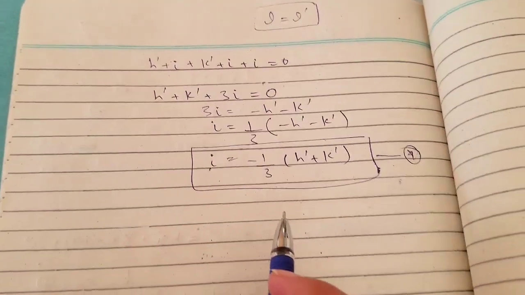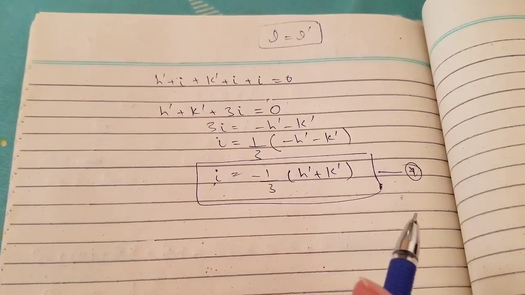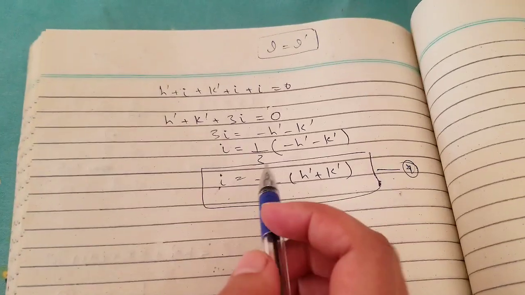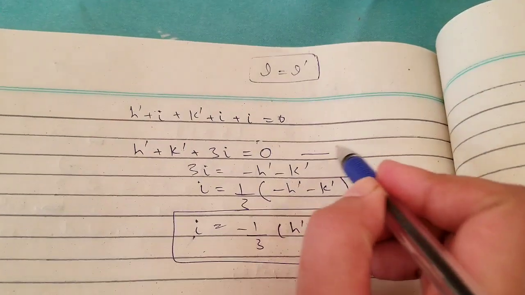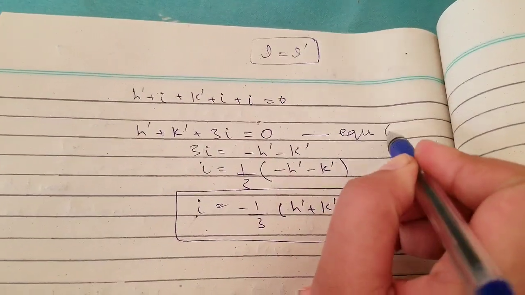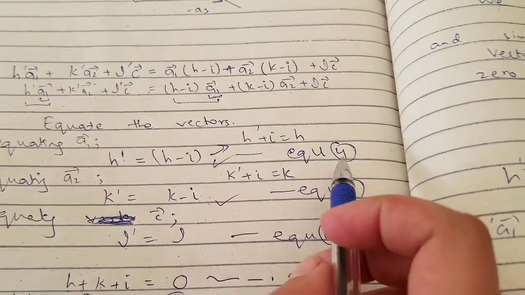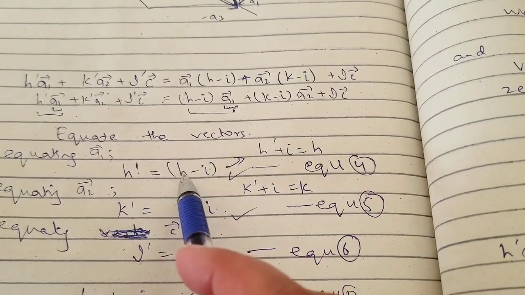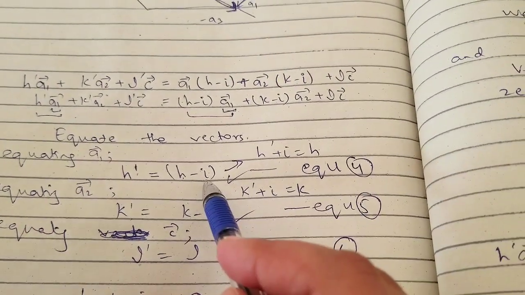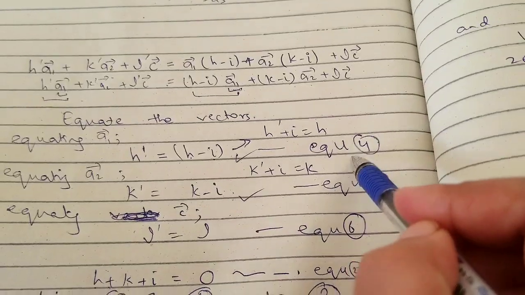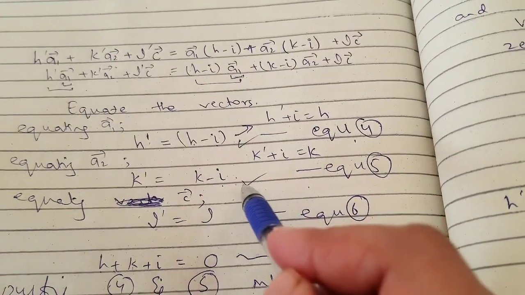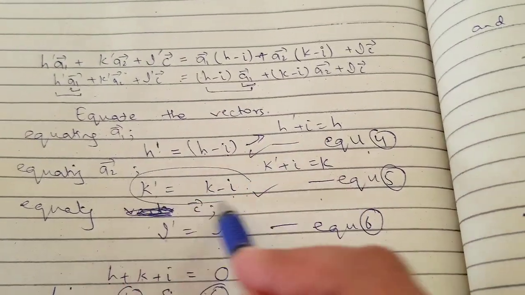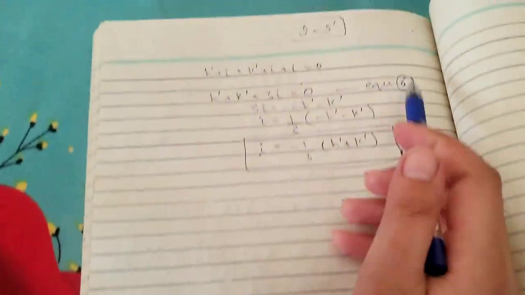So we just need to find out the values of h and k now. Let us call this equation number 6, maybe. So we know that to get the value of h, we'll put the value of i as obtained from equation number 4, and to get the value of k, we'll put the value of i from equation number 5 into equation number 6.